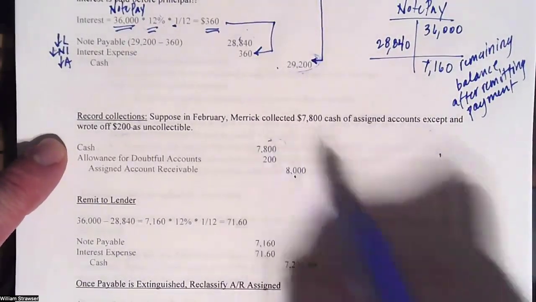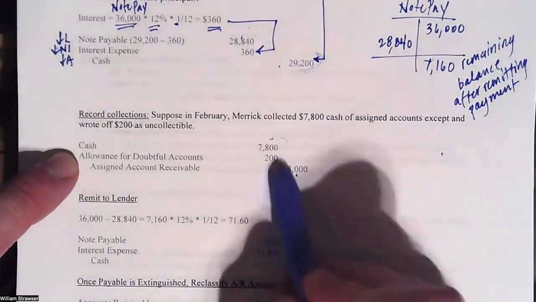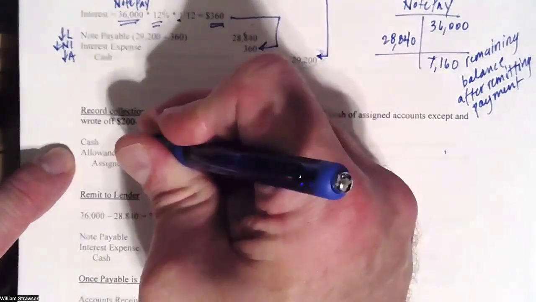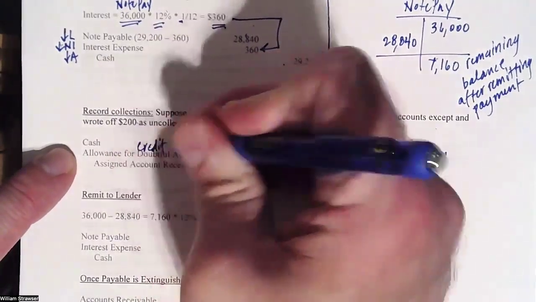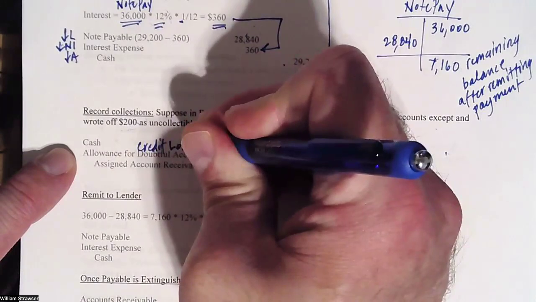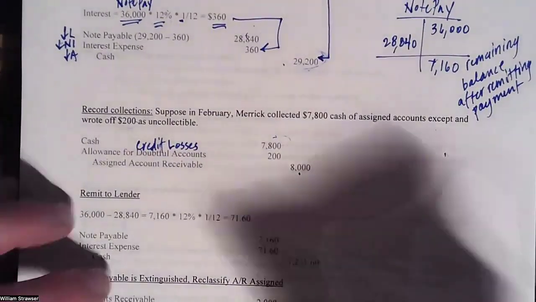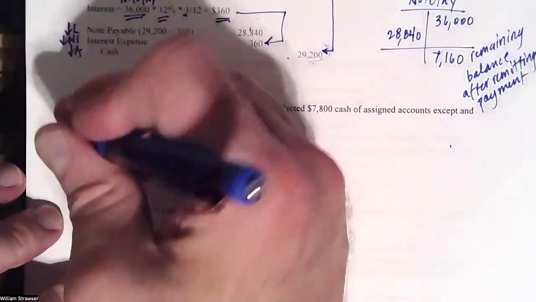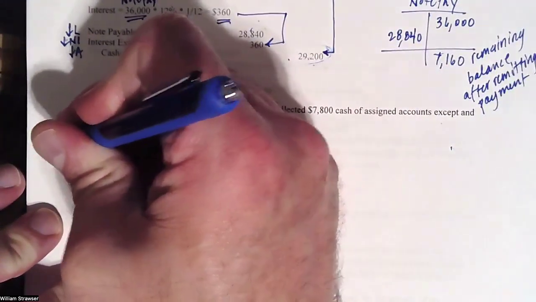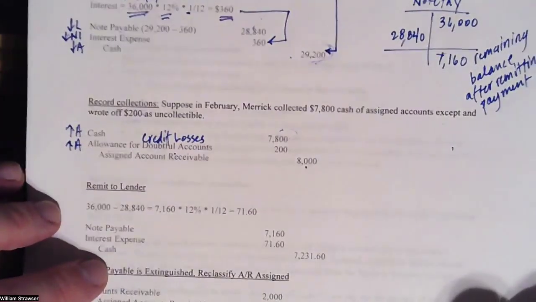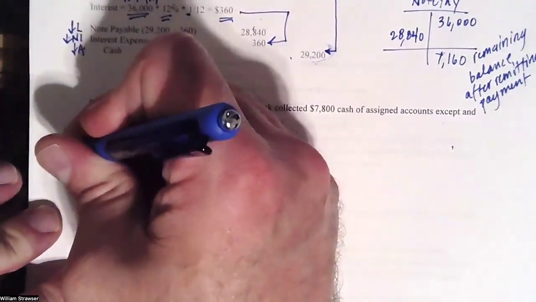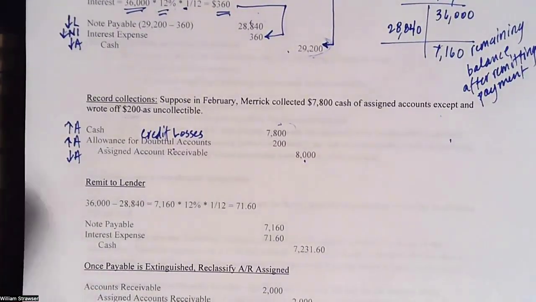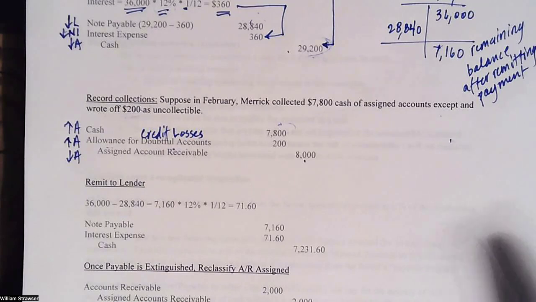I have the $7,800 of cash and the debit to my allowance for doubtful accounts or allowance for credit losses. The cash received, of course, increases assets, even though this is a contra account, a contra asset account. Debiting it still increases assets, just like a normal asset account. And I reduce the assigned receivables by 8,000. So all I'm doing is exchanging assets for assets with these collections here.